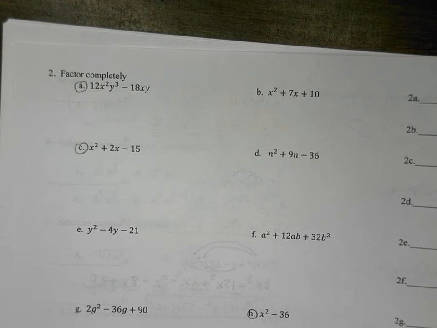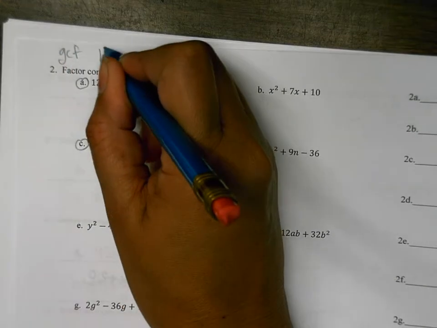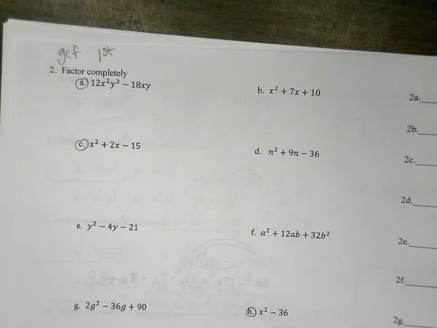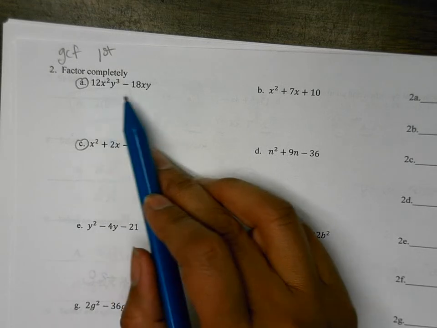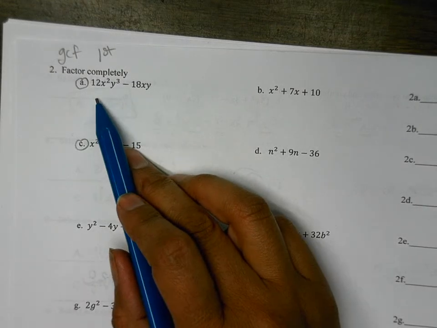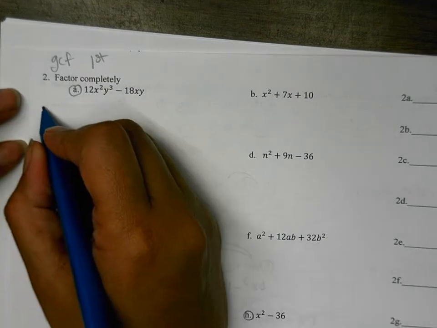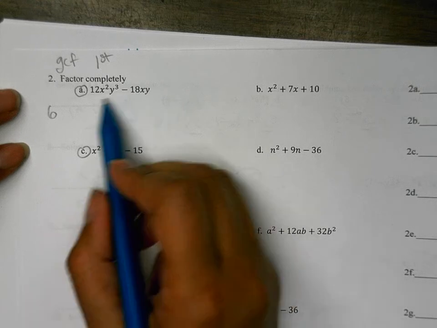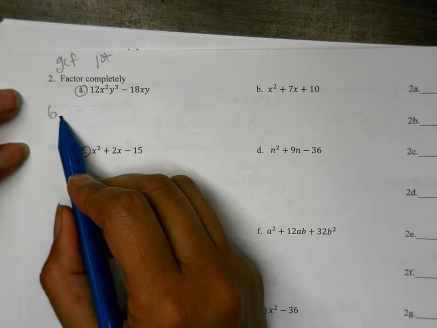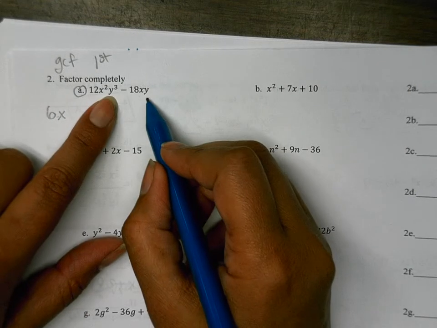All right, so taking a look here, does anybody remember what type of factoring we always try to do first? Good job. She said it. What was it? GCF first if you can. All right, is there anything that goes into 12 and 18? 2. Okay, I heard 2, I heard 3. Anything bigger? 6. Anything bigger? No.